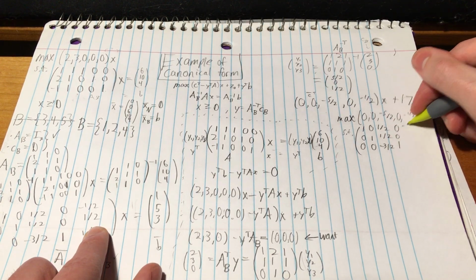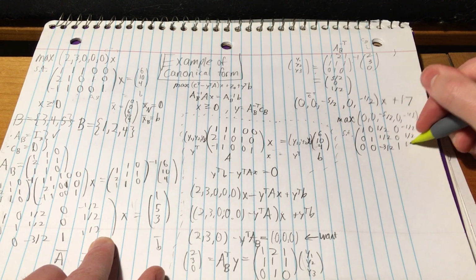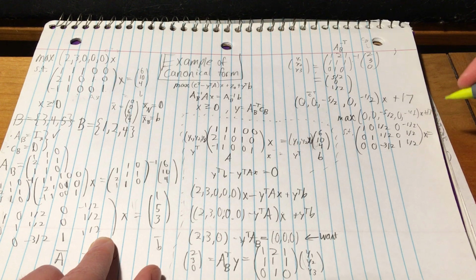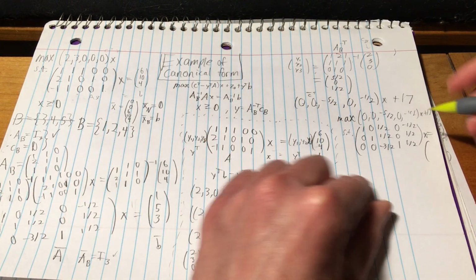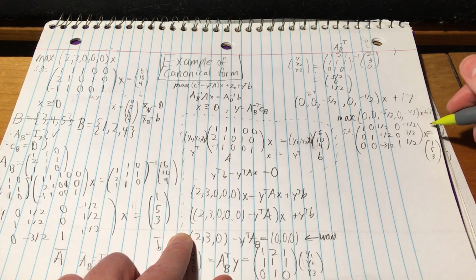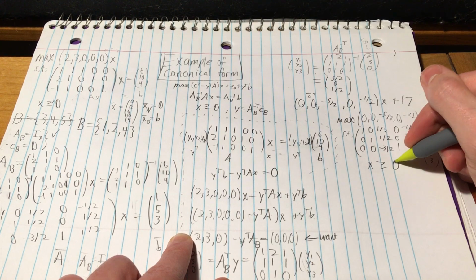So I'm just copying this matrix down. This is our new matrix, which we would have called A bar in the previous video. X equals 153, and x greater than or equal to 0.